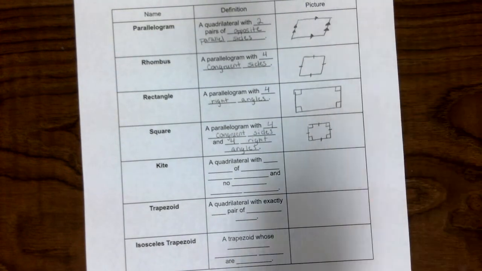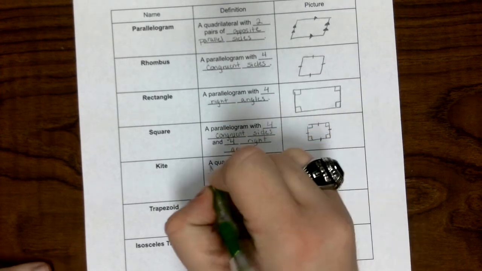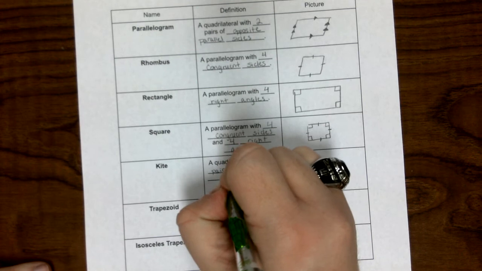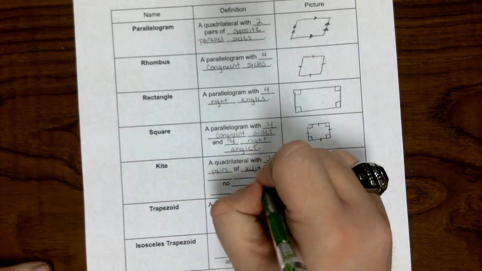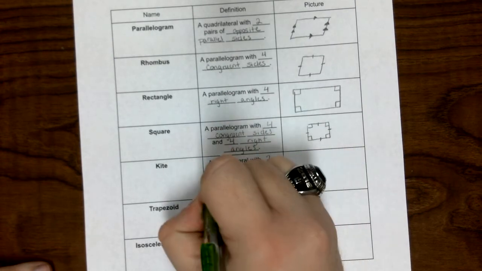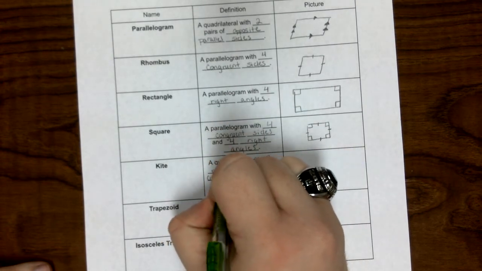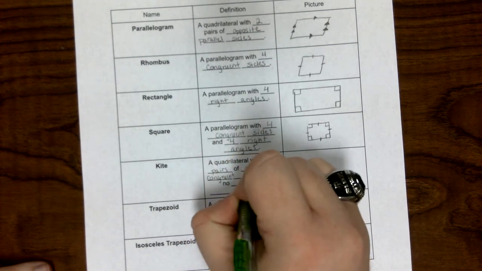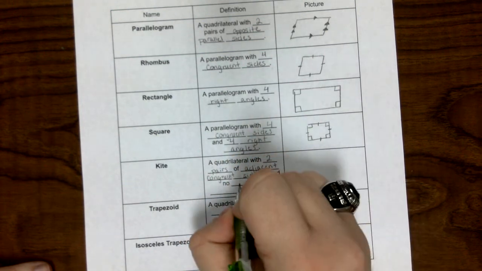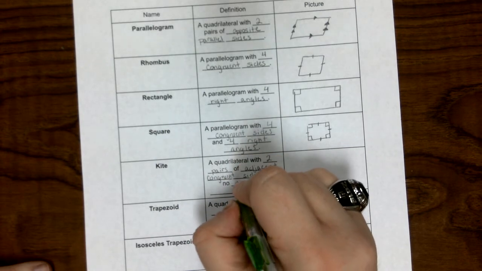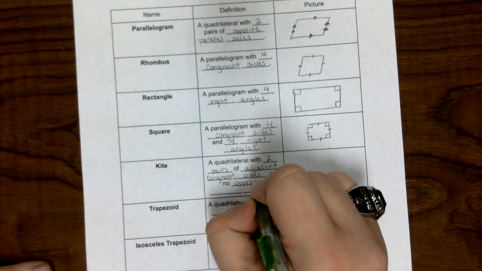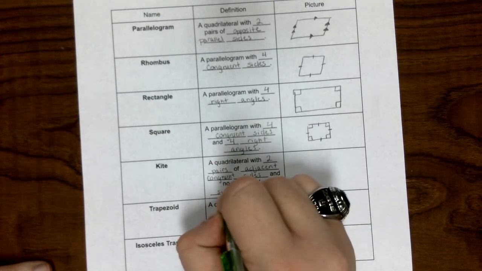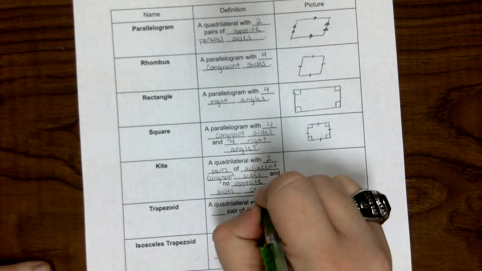Okay? And the next three you might not be as familiar with. But a kite is a quadrilateral with two pairs of adjacent congruent sides and no opposite sides are congruent.